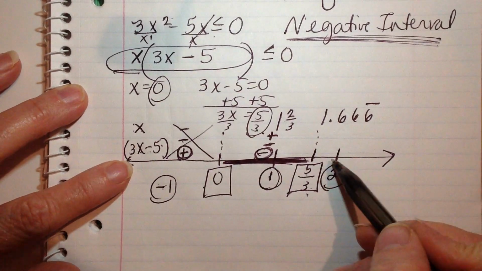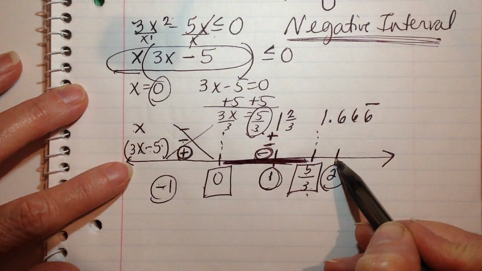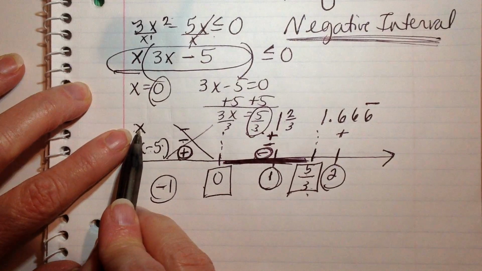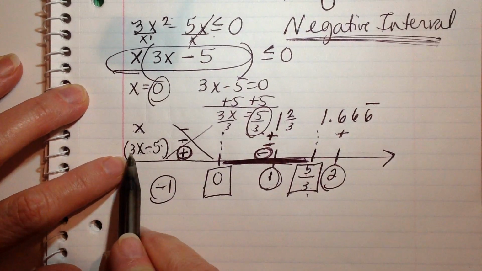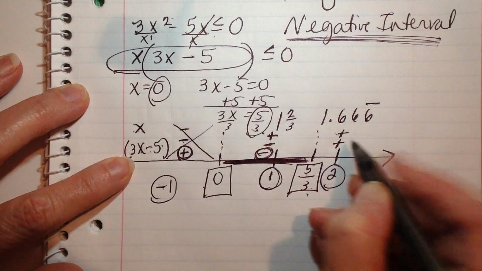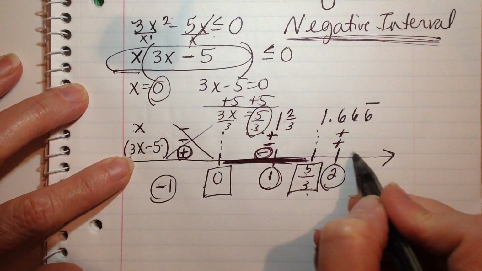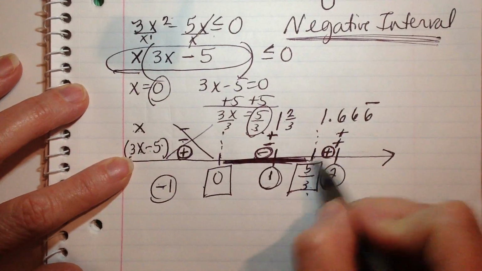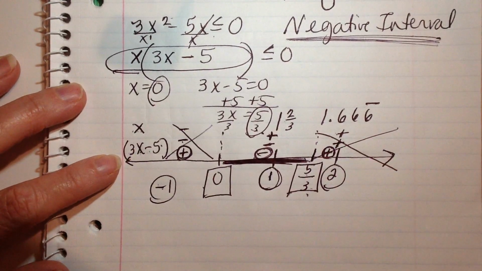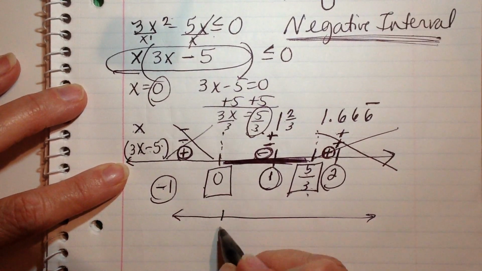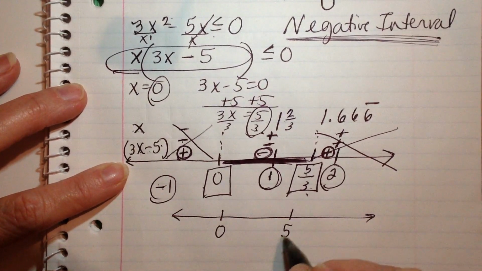Okay? Now let's test the region to the right. Plugging in 2, 2 for x is positive. Plugging in 2 here, 3 times 2 is 6, 6 minus 5 is also positive. So what's a positive times a positive? I get a positive interval. That is not what I want. I do not want positives. I want negatives. So my final answer will be in between 0 and 5/3.